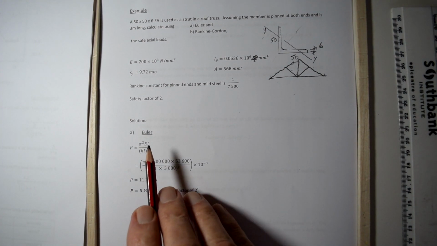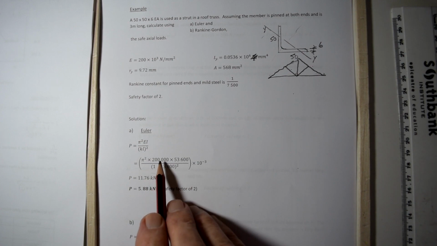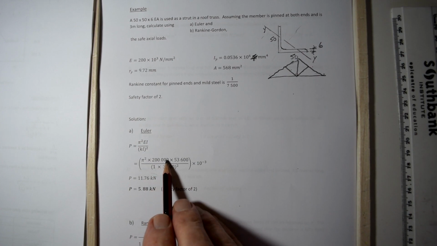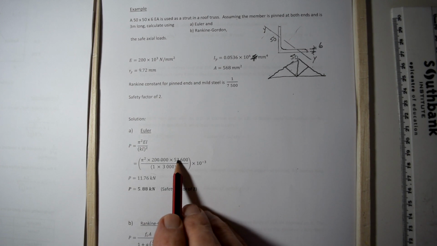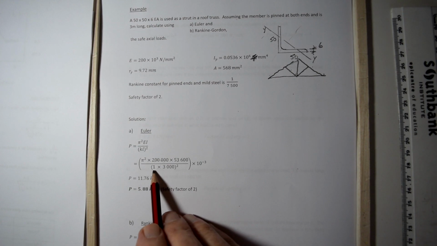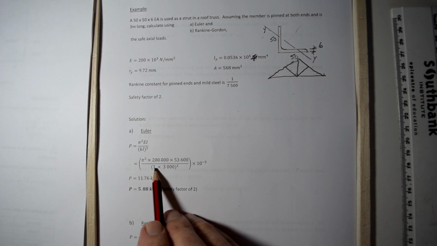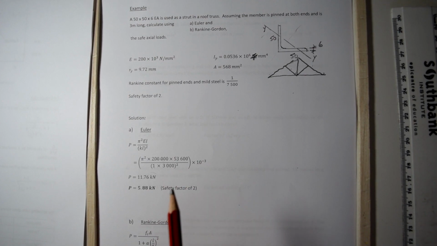So plug your numbers into your formula: pi squared multiplied by the elastic modulus multiplied by the moment of inertia, divided by the factor for the end fixity multiplied by the actual length of the strut, all squared.